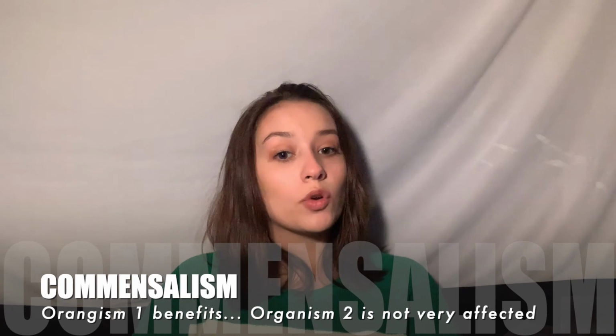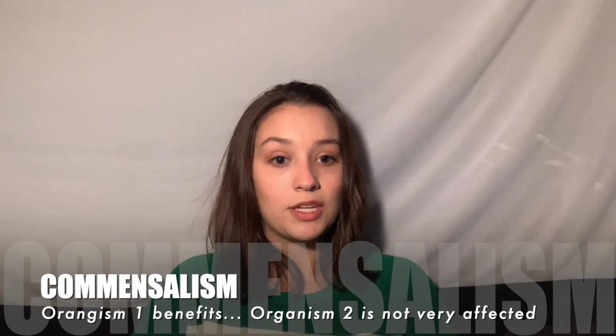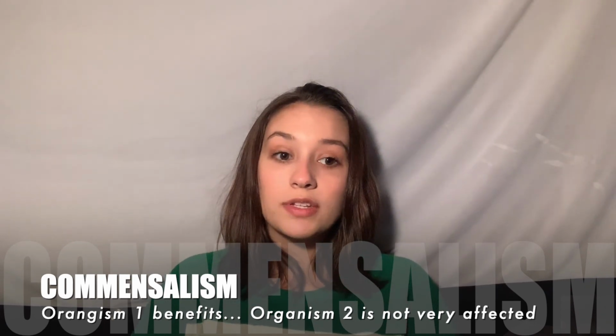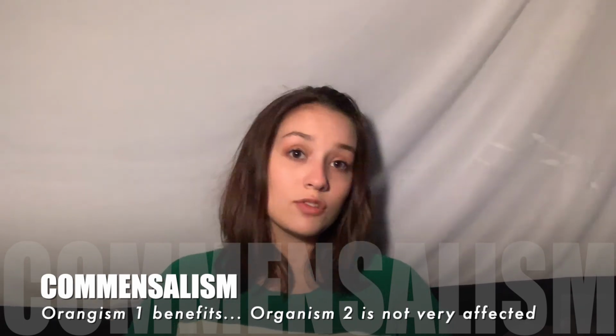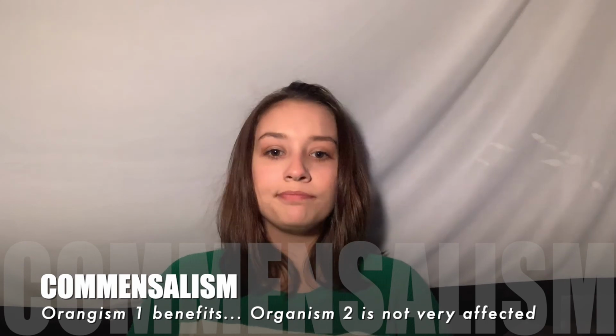The final type of symbiotic relationship is called commensalism. Commensalism is when an organism of one species benefits from the interaction, while the organism of a different species is not significantly affected. So they're not helped, and they're also not harmed from the interaction. A great example of commensalism is between cattle egrets and cattle.